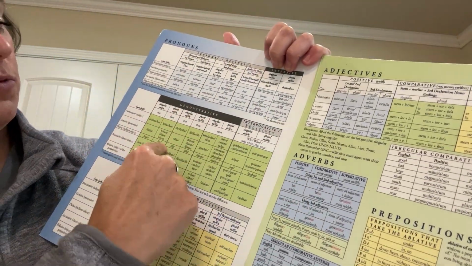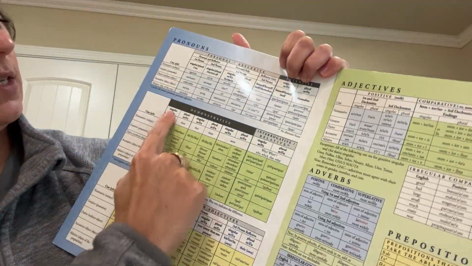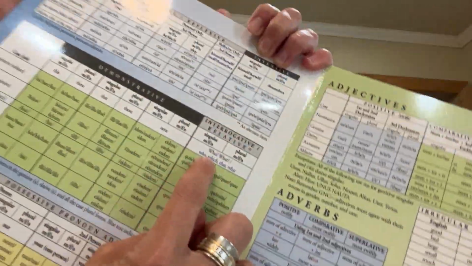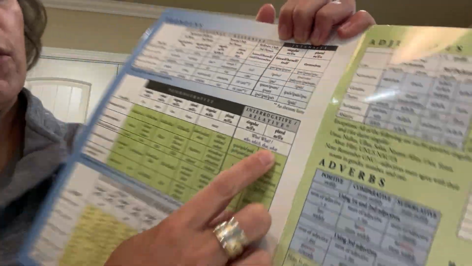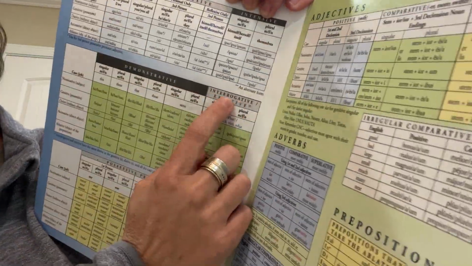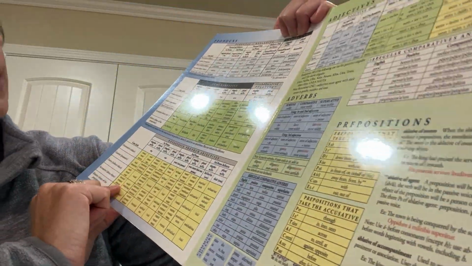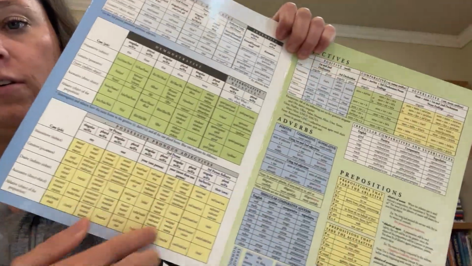It also has demonstrative pronouns, but again, broken up by case and the different usages here. Some of them you'll see on this one, some are black and some are blue. Whether it's interrogative or relative, I use this little section a lot. And then possessive pronoun adjectives, all that is down here.